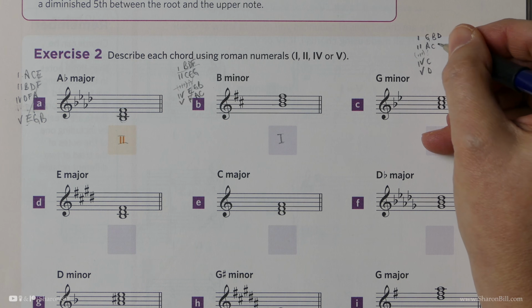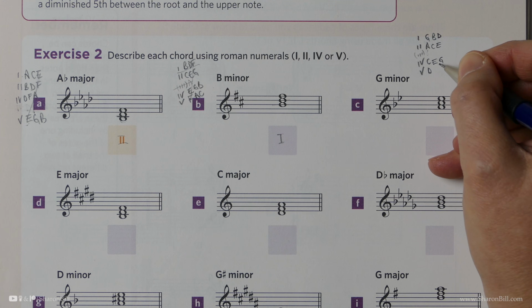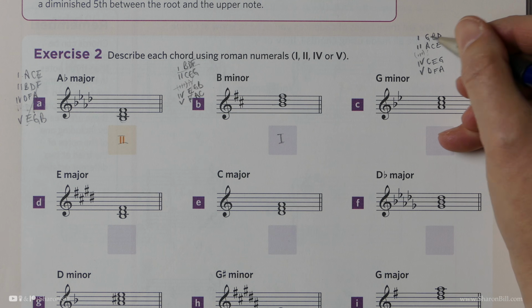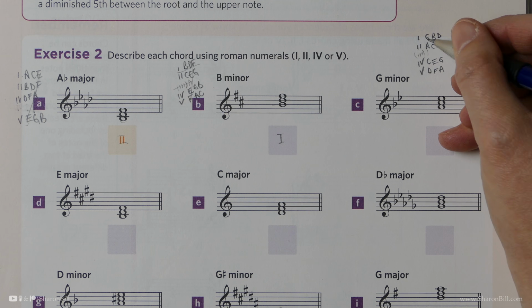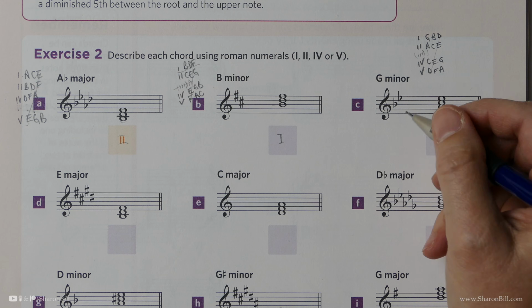A, C, E builds chord 2. C, E, G builds chord 4. And then D, F, A builds chord 5. And we can see chord 5 is built on the 5th, 1st, 3rd, 5th degree of the scale. We can double check that.